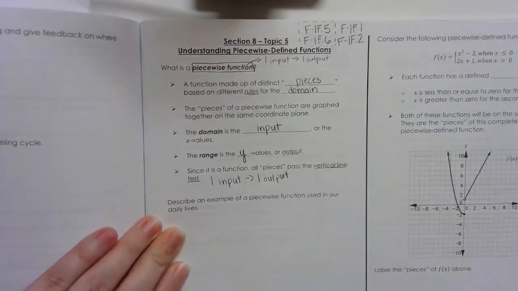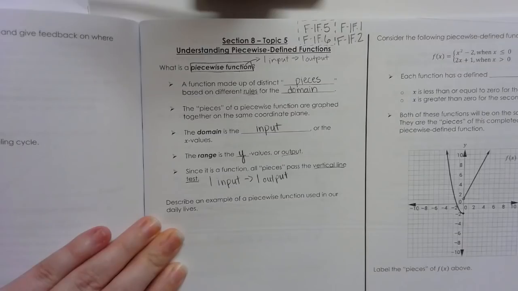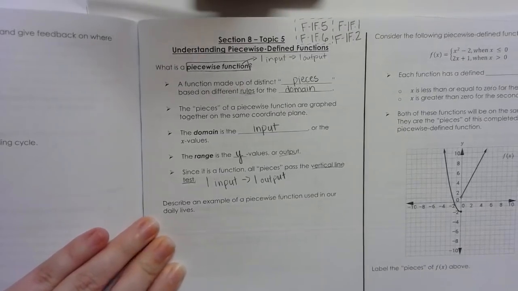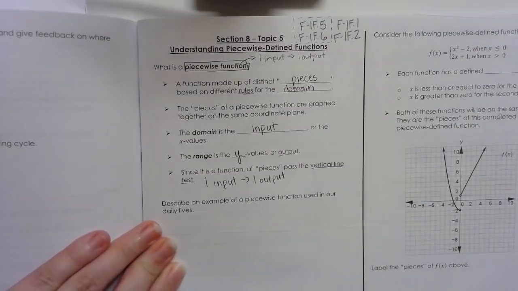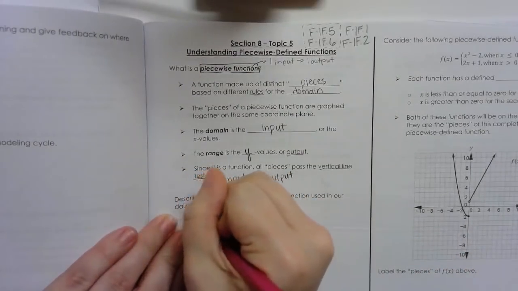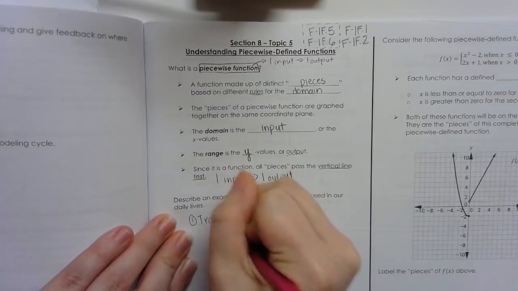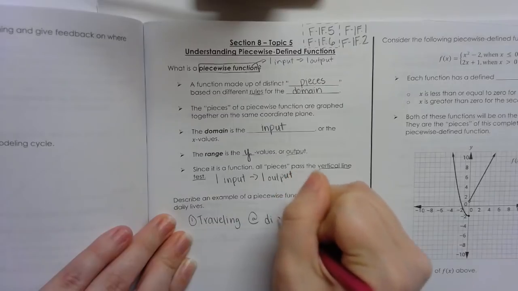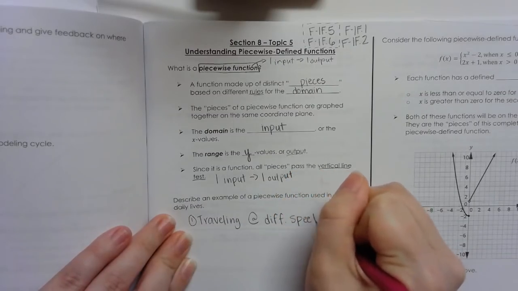So let's talk about a time that a piecewise function might be used in your daily life. There's a lot of different times you might see this, but what you're thinking here is maybe different sections of time, something different is happening. So one example of this would be traveling at different speeds over intervals of time on a road trip.